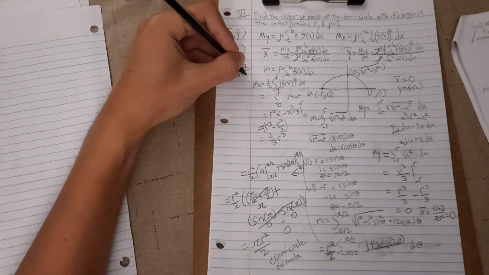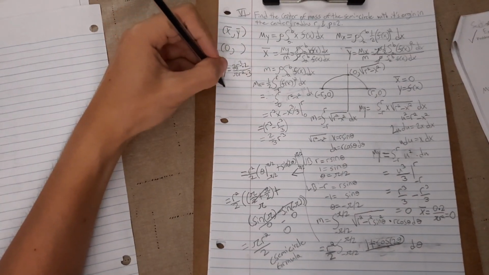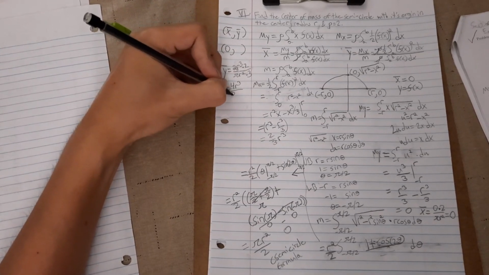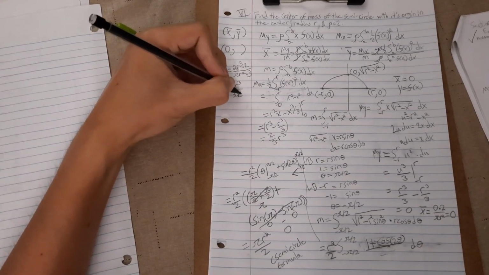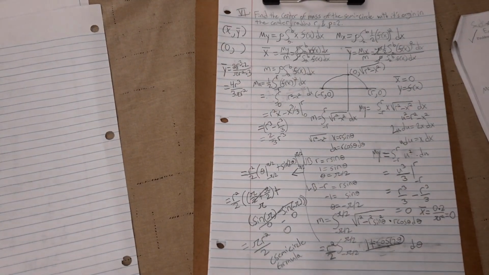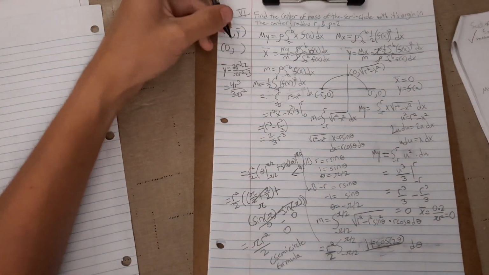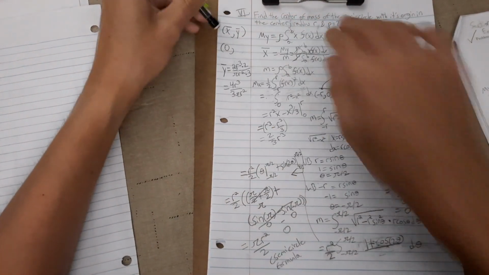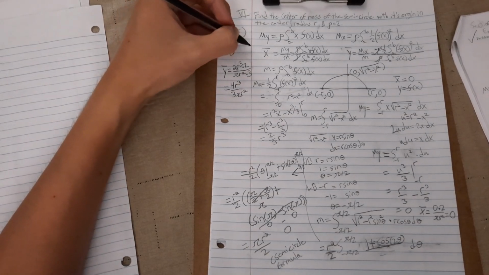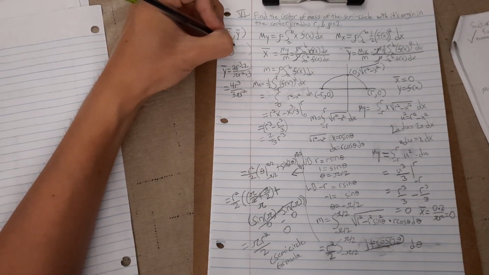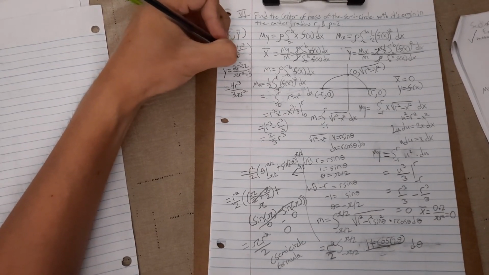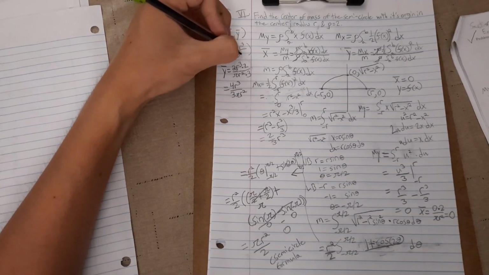Times 2 times 3, which ends up giving us 4r to the third over 3 pi r squared. And because we never have to deal with rho, as long as you're dealing with a centroid that's rotated about the y-axis on the origin, you'll never have another value besides this for your y bar, or the y coordinate of the center of mass.